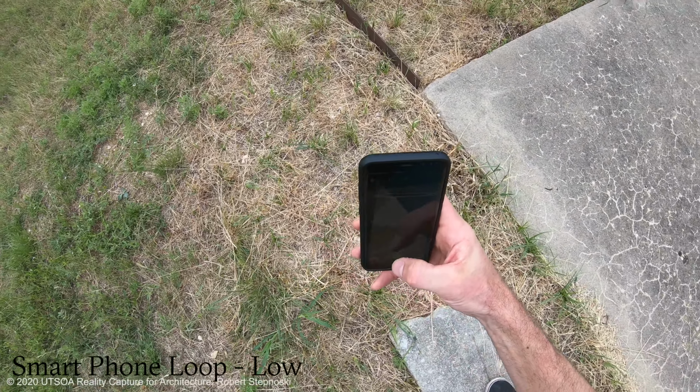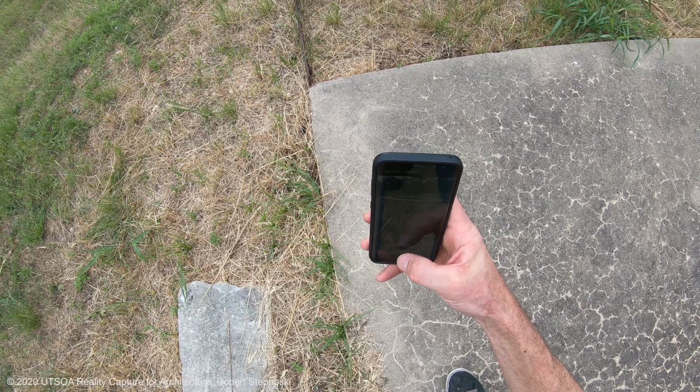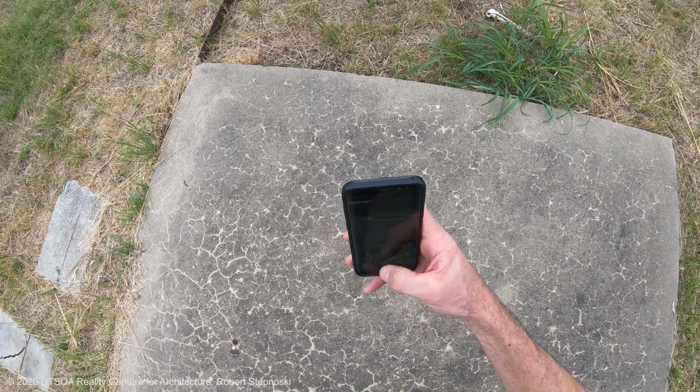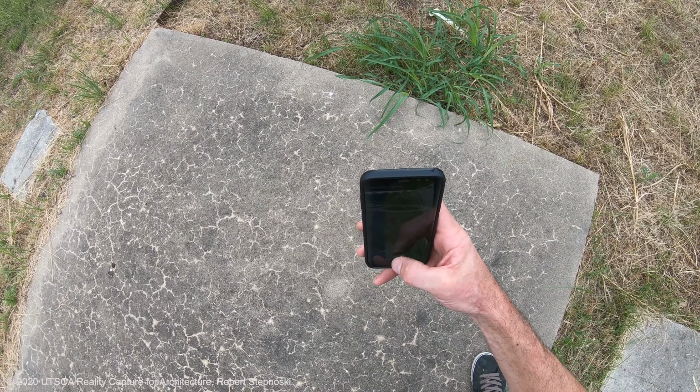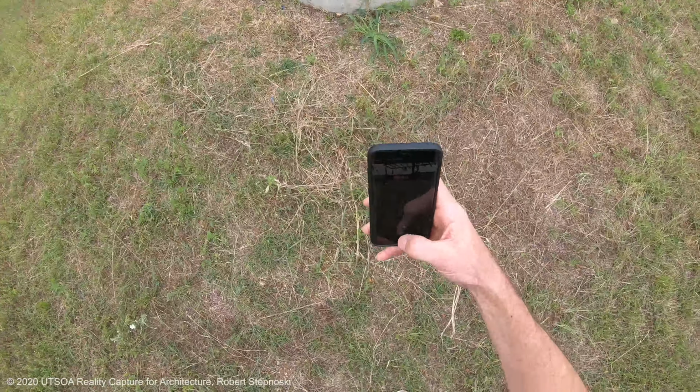Next step, I want to acquire more detail from that stone planter, and I'm doing another loop, but this time with a low vantage point. This should collect as much textural data as I can from that concrete.